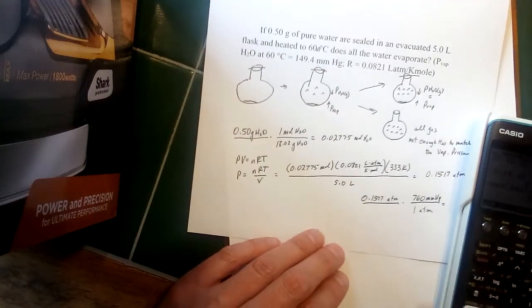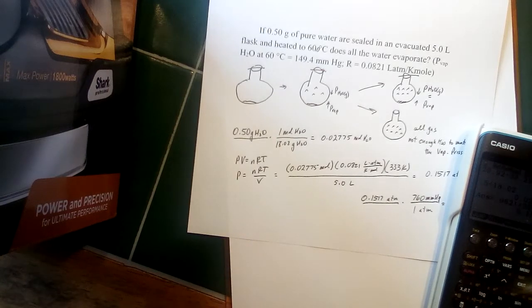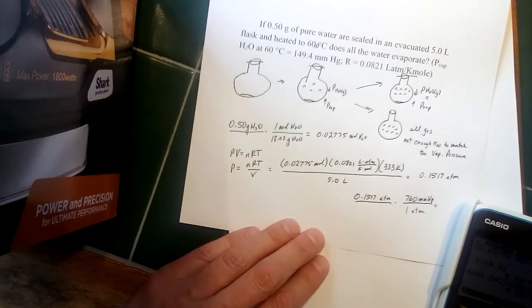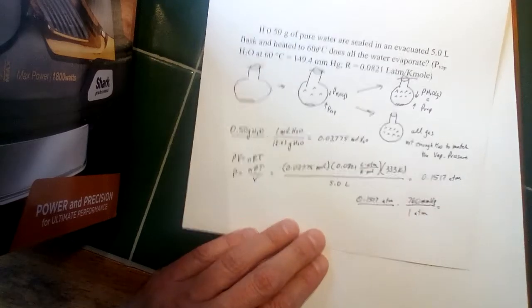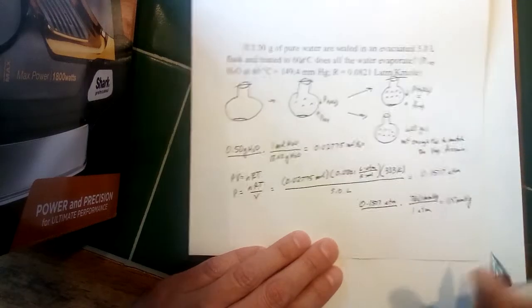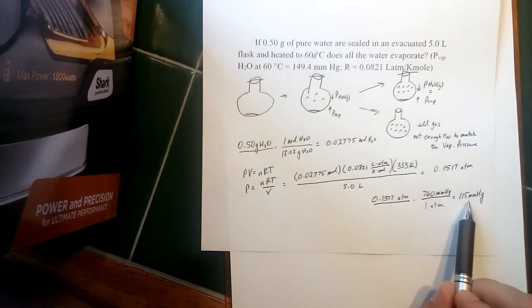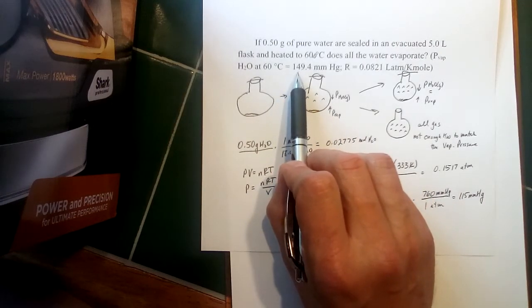Now, depending on the textbook you used for your Gen Chem 1 class, torr and millimeters of mercury are the same thing. Some textbooks tend to use 760 torr in an atmosphere, but they're completely interchangeable. So if you're used to that one, it shouldn't really change your conversion calculations much. Times 760, that would be 115 millimeters of mercury. So the pressure that could be produced if all the water evaporates is lower than the vapor pressure of liquid water at this temperature.